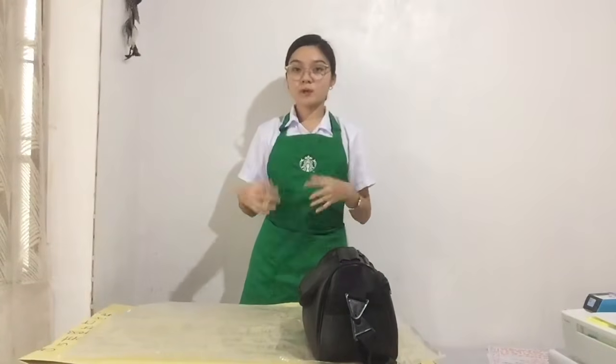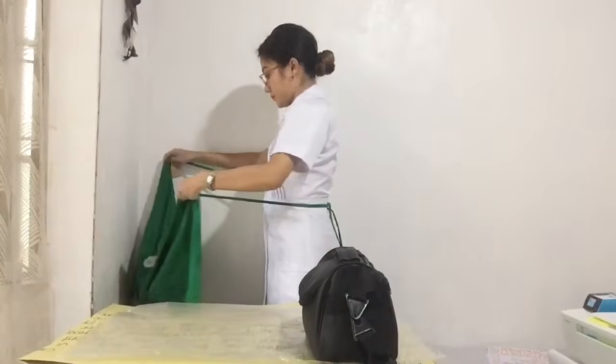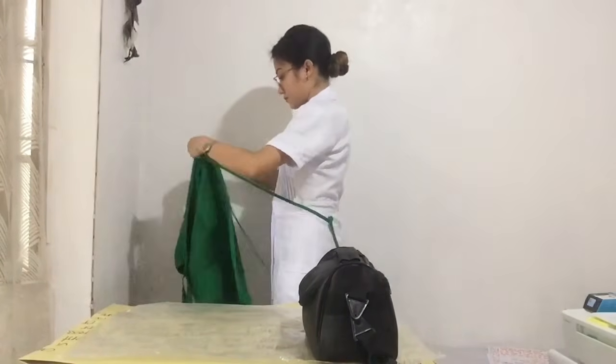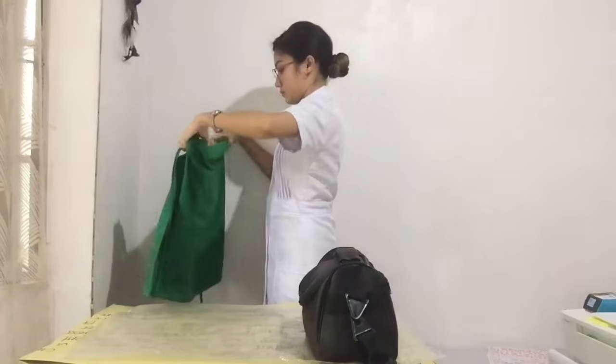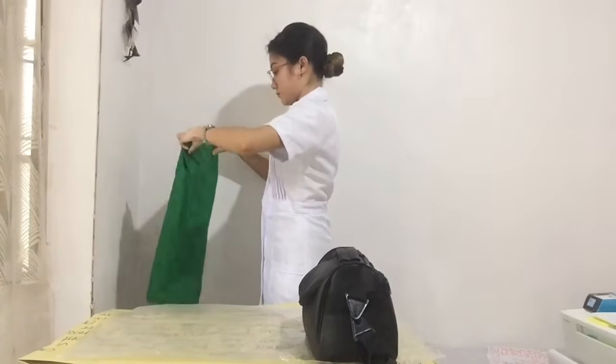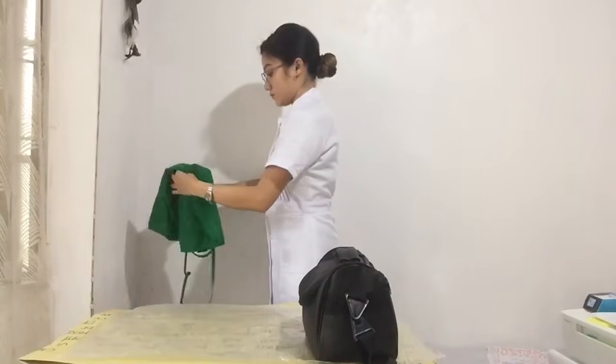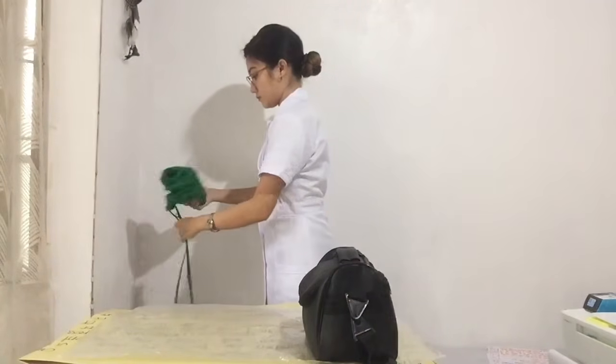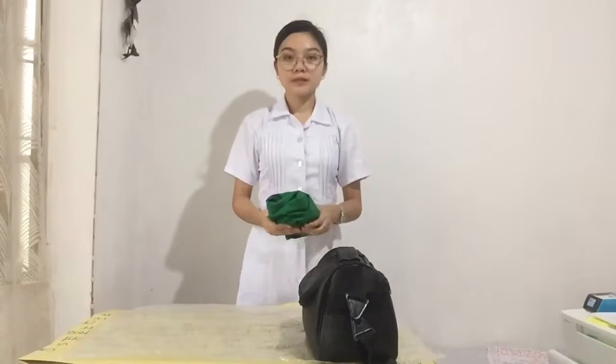Now we are going to remove our apron, folding it away from our body with the soiled side folded inwards and the clean side out. So we're going to follow the proper technique as well, not only in putting it on our uniform, okay? Then we are going to place it in the bag.